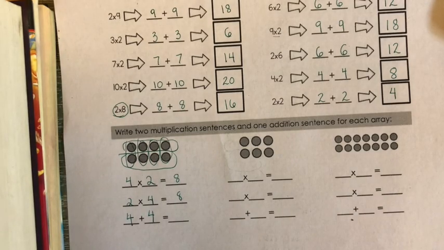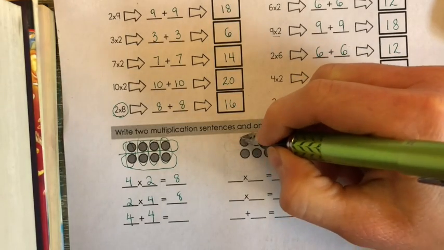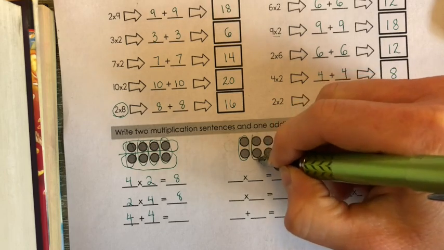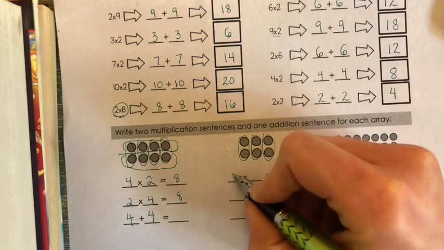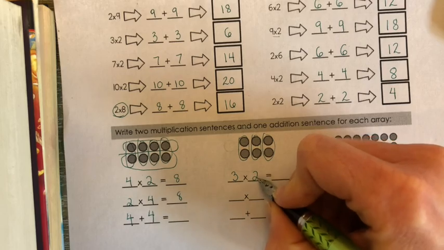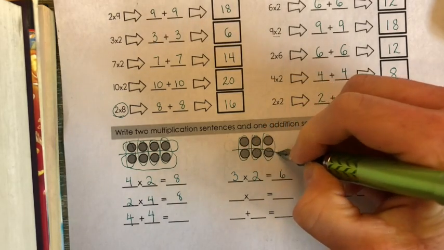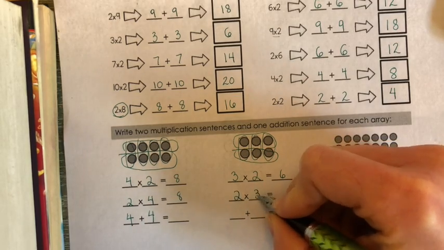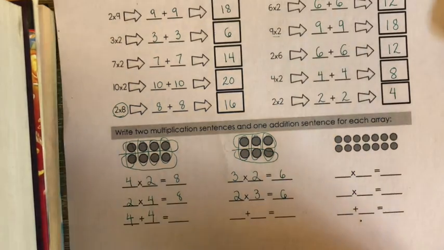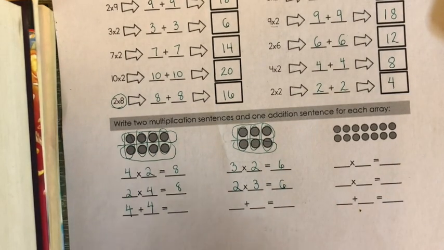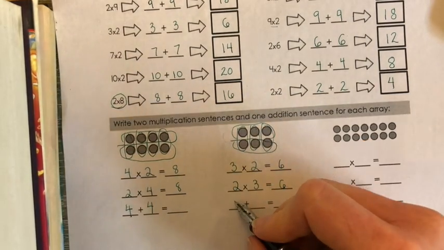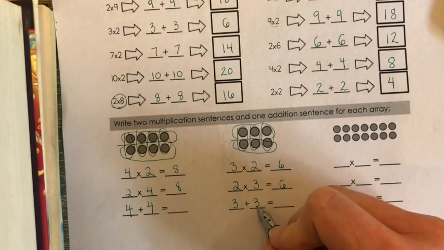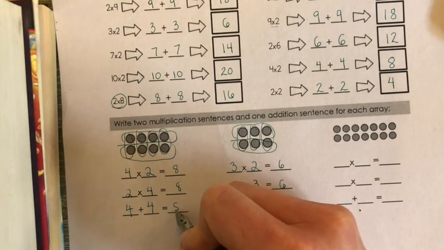Okay, on to the next one. And if you have pennies or something that you can build arrays with, I highly recommend doing it because it's kind of fun. Next one, I have 2, 4, 6. So 3 groups of 2 is 6. Or 1, 2. 2 groups of 3 is 6. Now, the next one that I'm going to ask you to do is the addition. So 3 plus 3 is also 6. Oh, I forgot to write my 8 here.